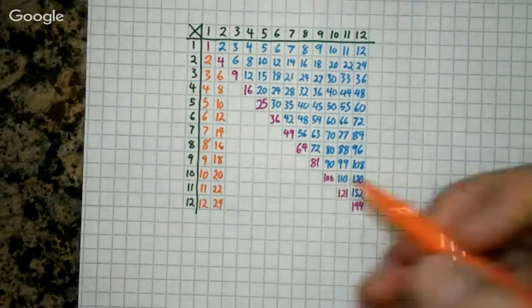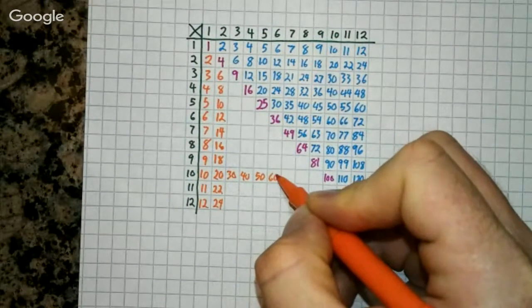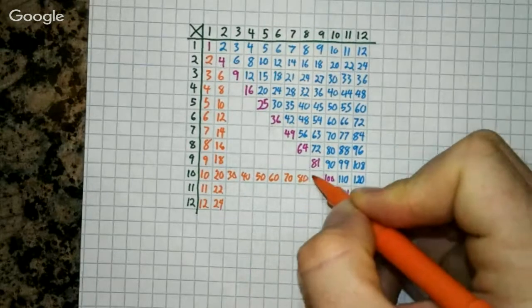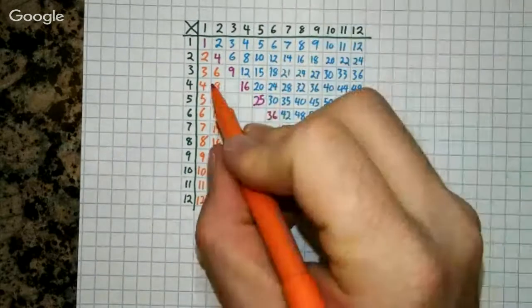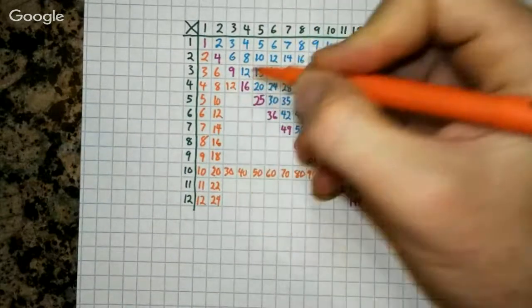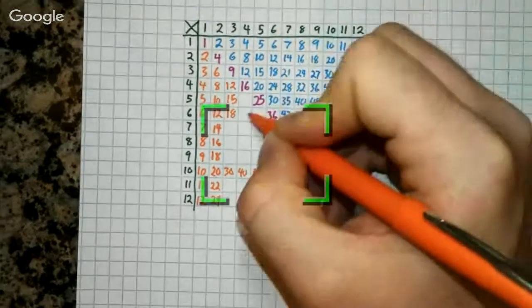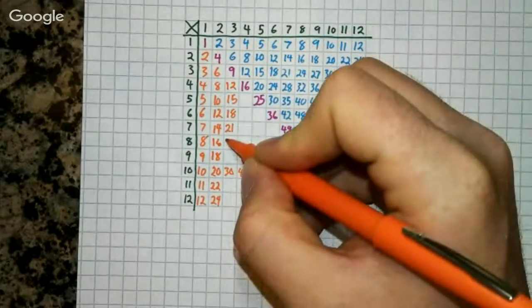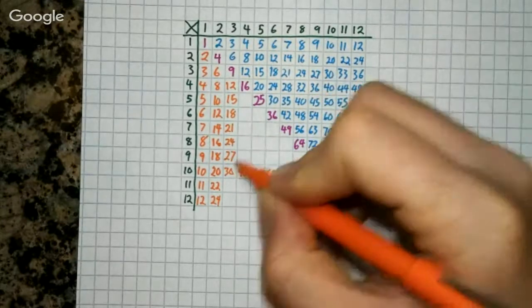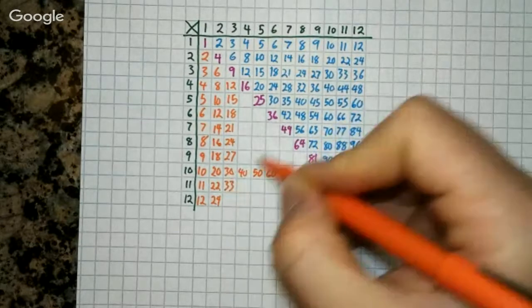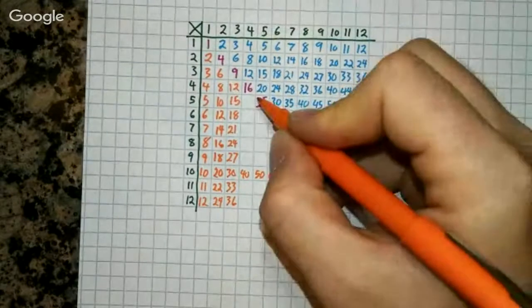You can do the 10s because the 10s are easy. 30, 40, 50, 60, 70, 80, 90. Then the 3s are going to go down this way. So it's 3, 6, 9, 12, 15, 18, 21, 24, 27, 30, 33, 36. And then the 4s will come down this way.